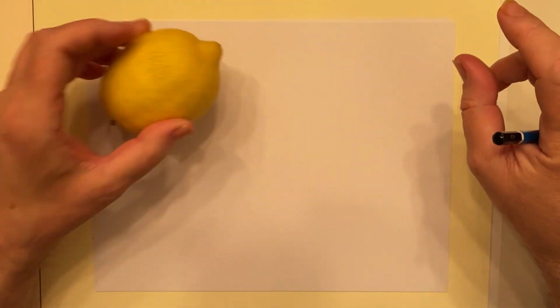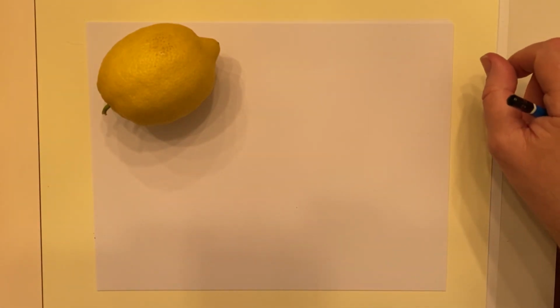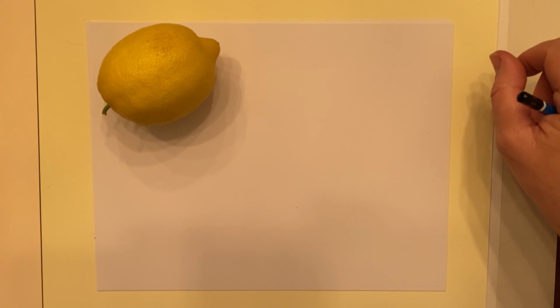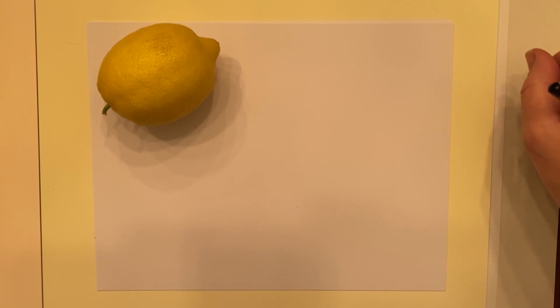So you want to draw some kind of object. I've got an object right here. Little objects that have a single color, or even ideally are white, are good for this. Simple geometric form, something like a little tissue box, or a roll of toilet paper or paper towels, things like that would be very good for this. Other fruits would also be fine.